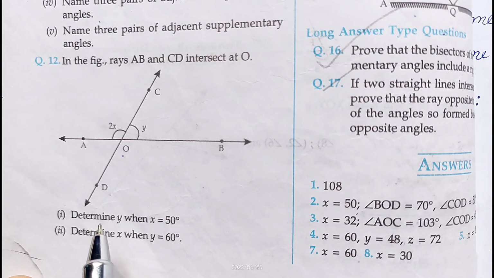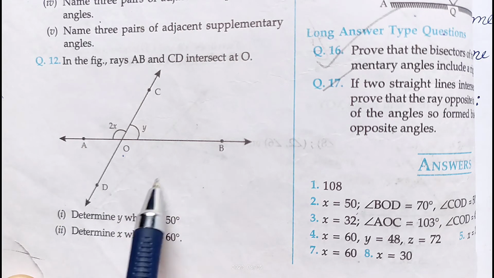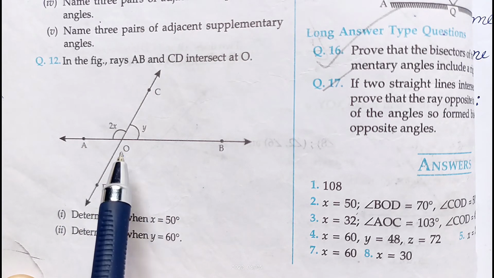Now question number 11, you can try it yourself. Let me show question number 12. Here it is given rays AB and CD intersected each other at O.